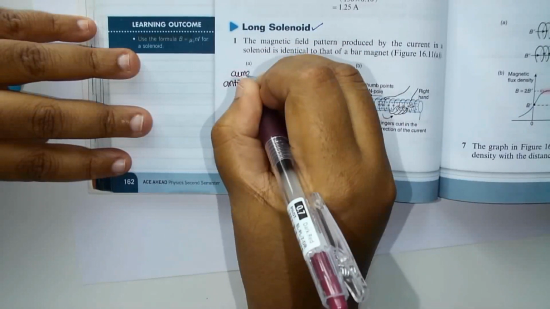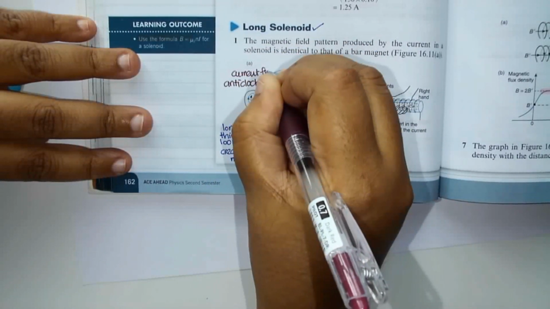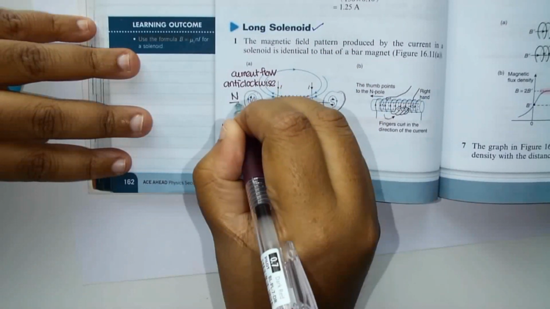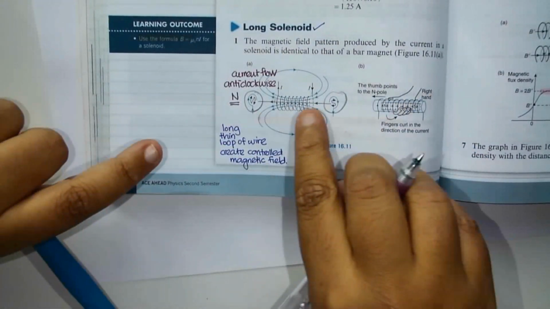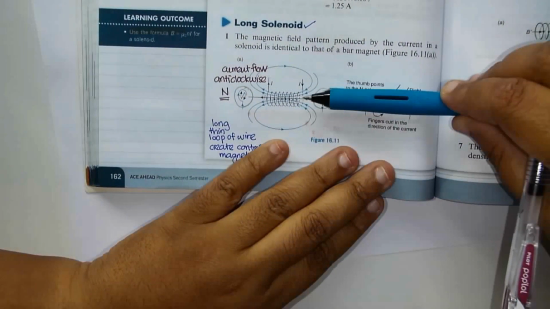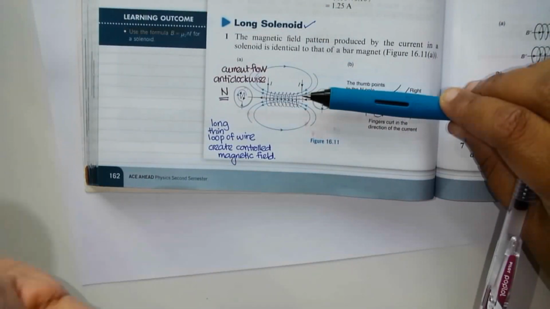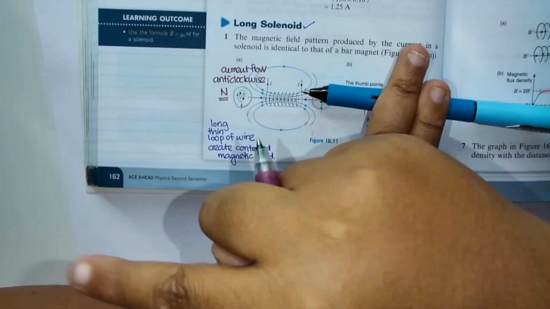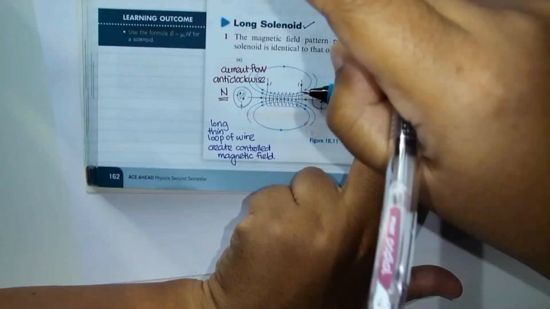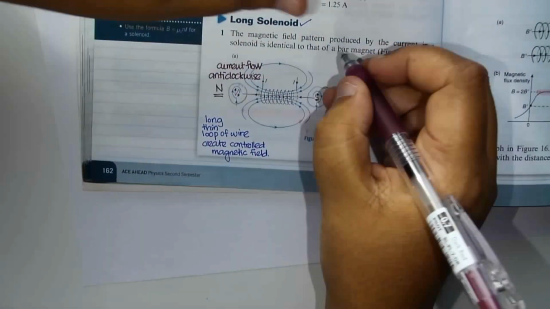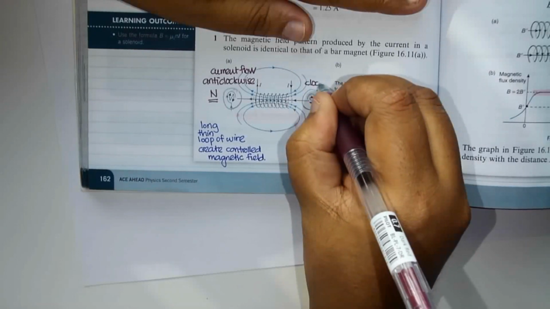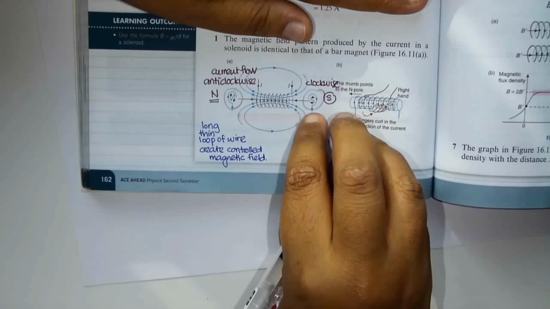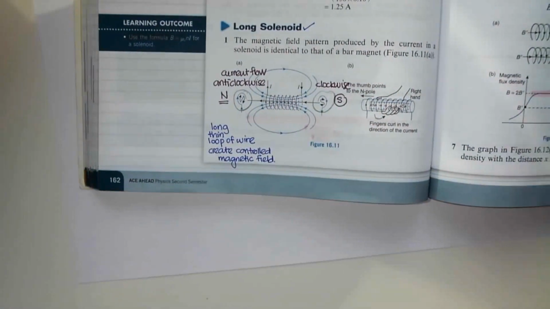Okay, current flow direction is anti-clockwise. So this is a north. Okay, then if you look at this end here, you make sure you look at this end here, you will realize the direction of the current is this side. So this side means it is clockwise. So the current flow is clockwise. So this must be south. So you can see here south, you can see here north.